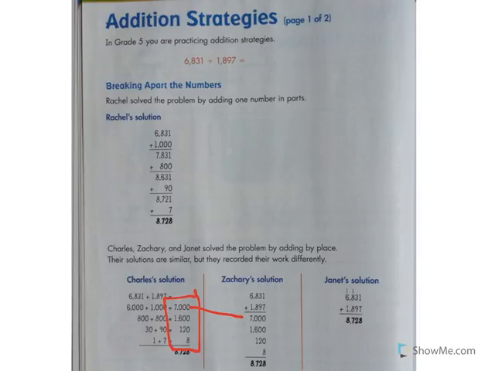So he's doing the 6 plus the 1, and he's making sure to keep track of these in the thousands column. Then he has the 1,600, because that's the 800 plus the 800. Then he has the 30 plus the 90, and that's 120. Then the 1 plus the 7 equals 8. And so again, similar sort of setup, it's just that he's not doing the addition the way that Charles is. He's just writing it out directly underneath instead.